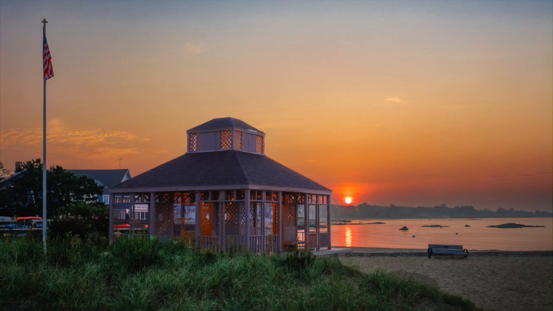By contrast, take a look at this photo. It's very clear what the subject of this sunrise photo on the Connecticut shoreline is. It's the gazebo in front. Note that it's actually not the sun or anything in the sky for that matter. My own personal preference is I don't like to have objects in the sky, whether they're clouds, whether it's the sun or the moon, to be the subject of my photo.